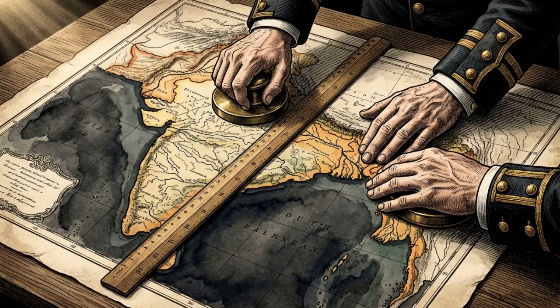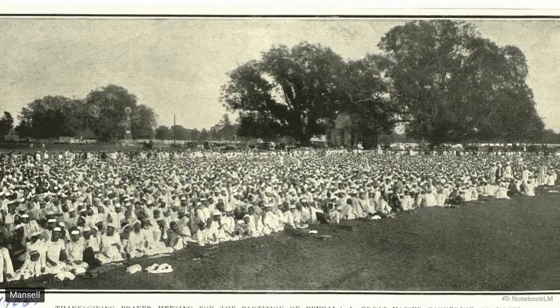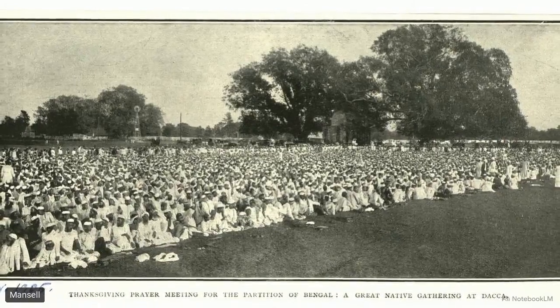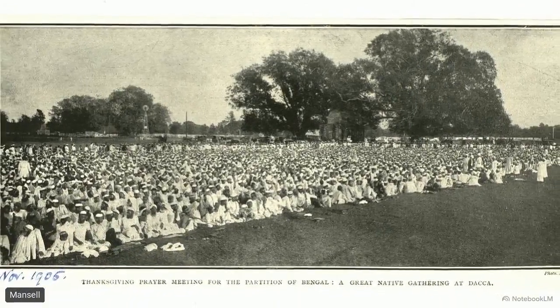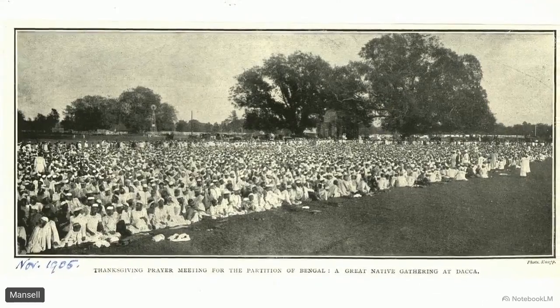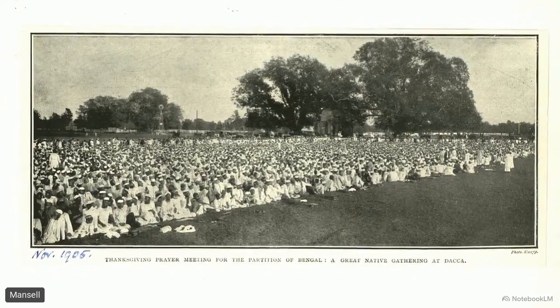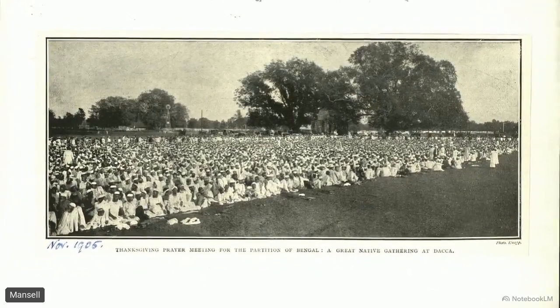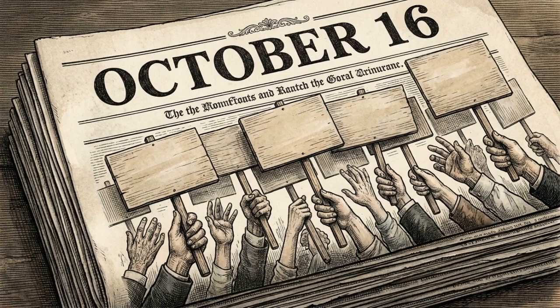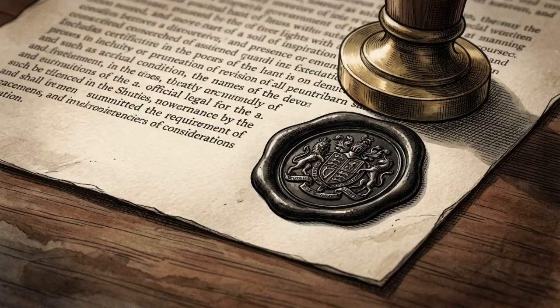Following the 1857 mutiny, British strategists determined that their control over the subcontinent depended on breaking the unity between Hindus and Muslims. This strategy materialized in 1905 with the Partition of Bengal. While officially administrative, the new borders deliberately separated a massive population strictly along religious lines. The resulting public outrage and nationwide protests eventually forced a partial walkback, but the colonial government quickly introduced the Morley-Minto reforms in 1909 to cement the divide.